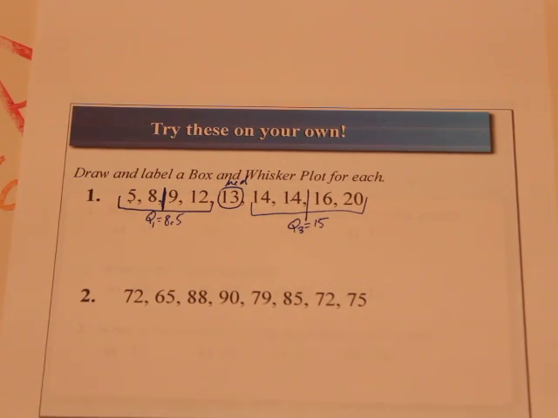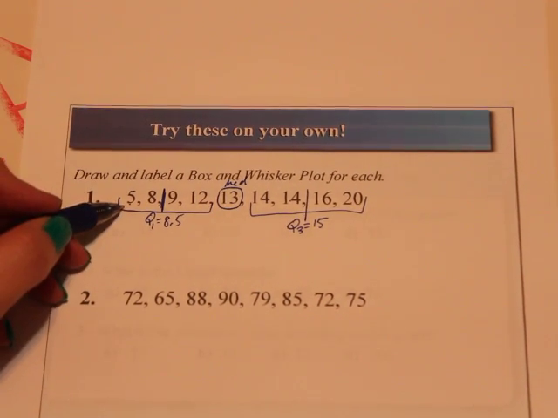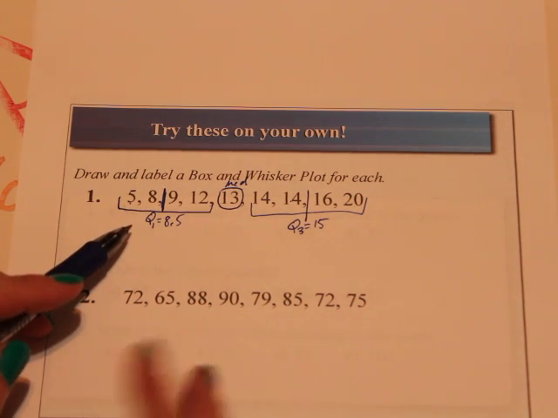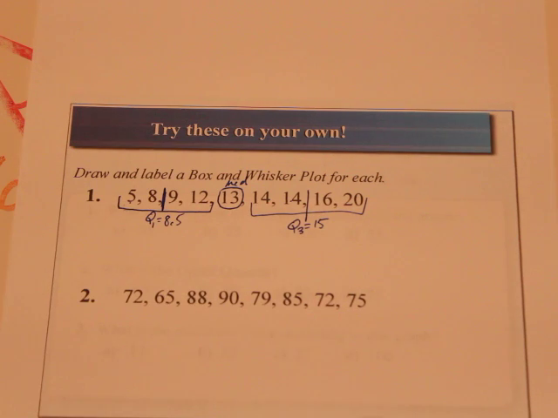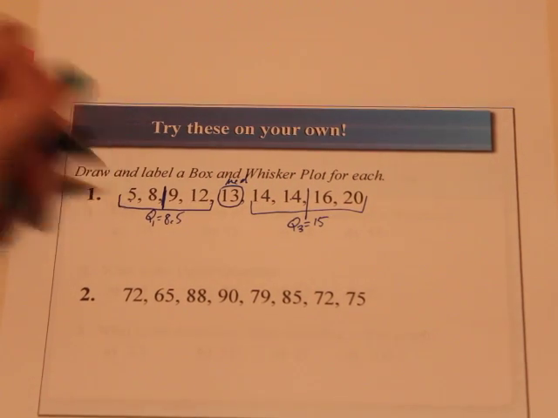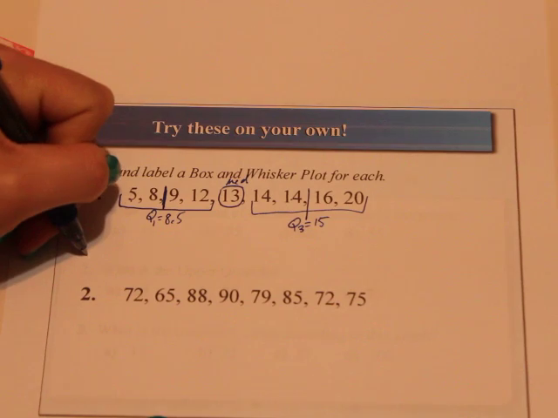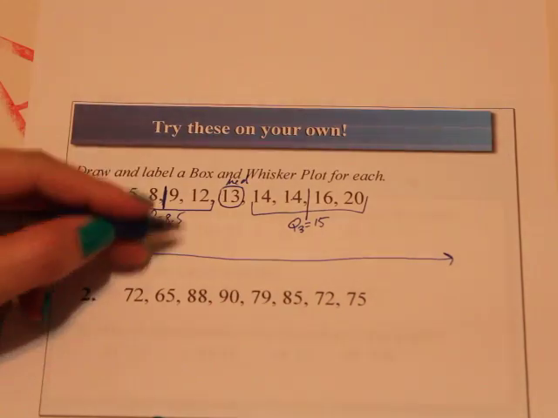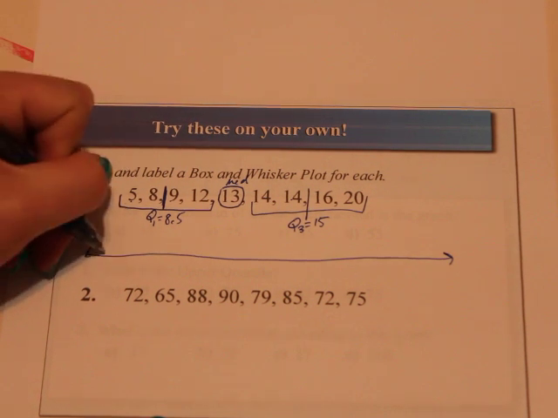So now we can make our number line here. We need to go from 5 to 20. And I would probably count by 2s or so, since most of my numbers are even. So I might actually even start down at 4. And again, leave some space above for your box and whiskers.